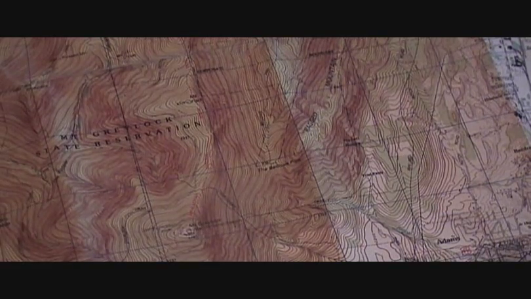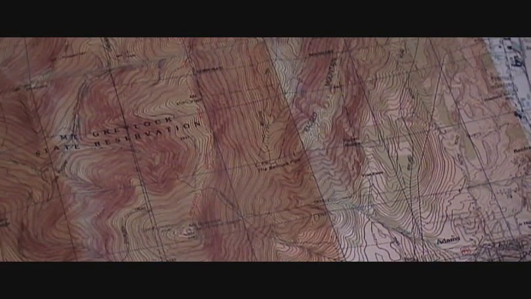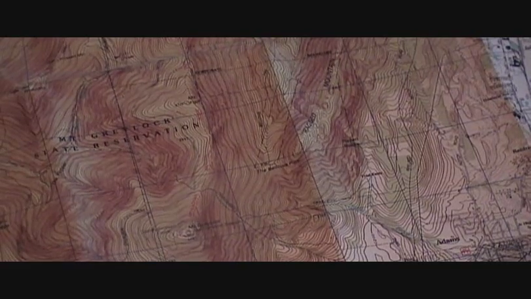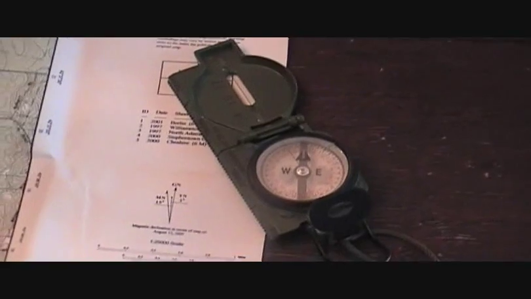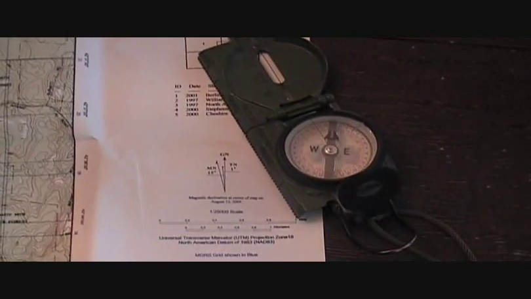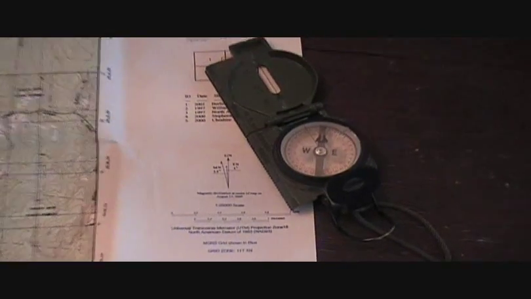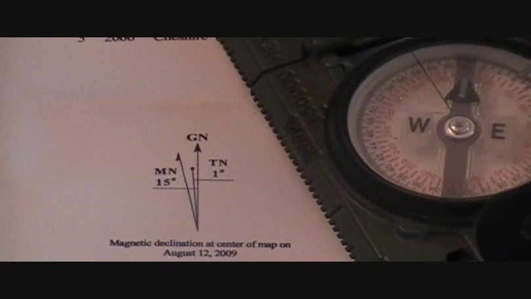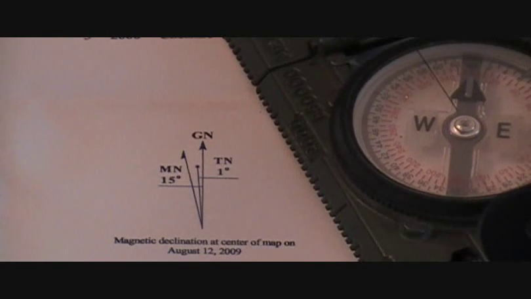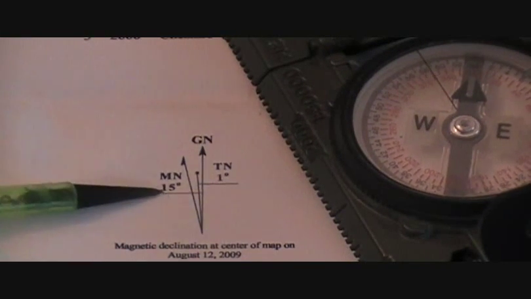Alright, moving along. Another way to orient your map, I'm going to have to shift the camera here, is going back to our declination diagram. Zoom back in so you can see that. Alright, like we said, MN, which is magnetic north, is 15 degrees.